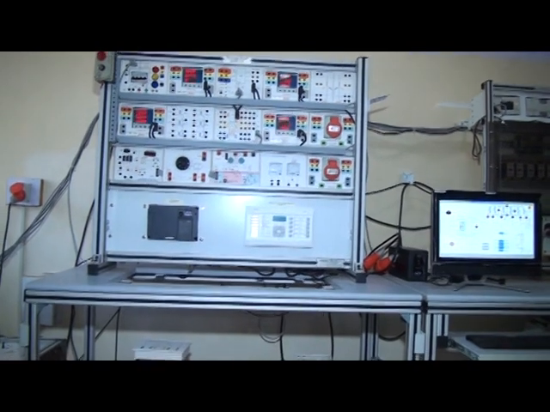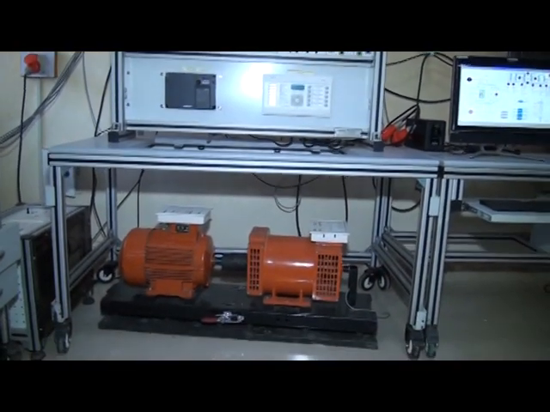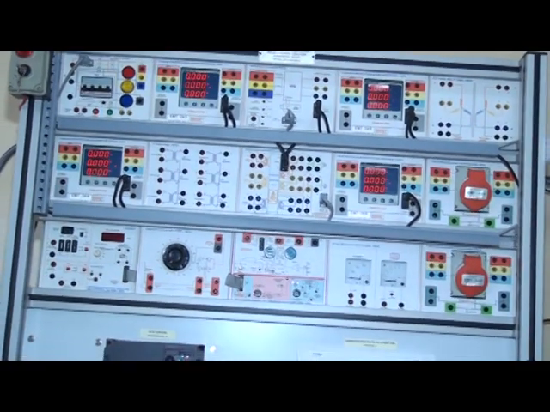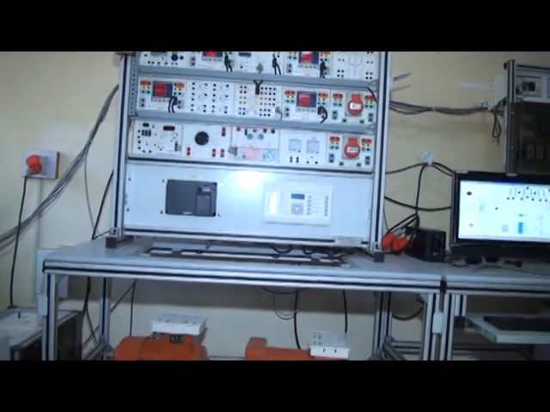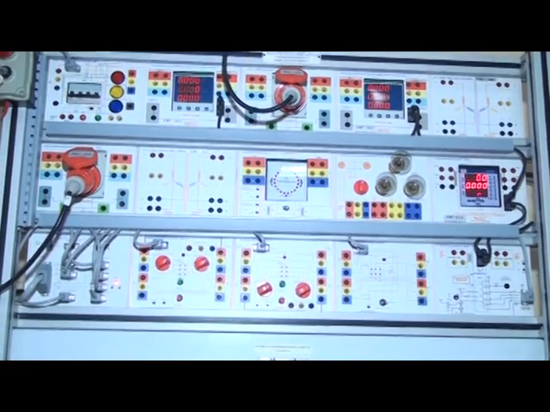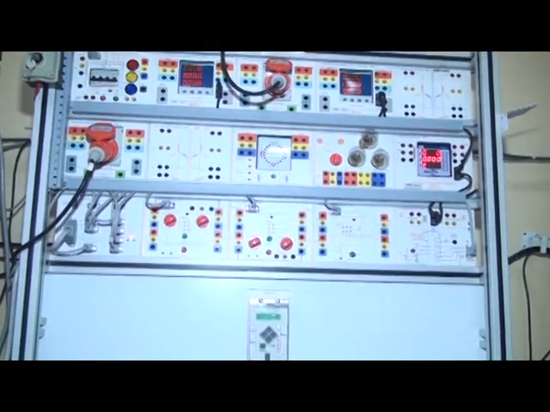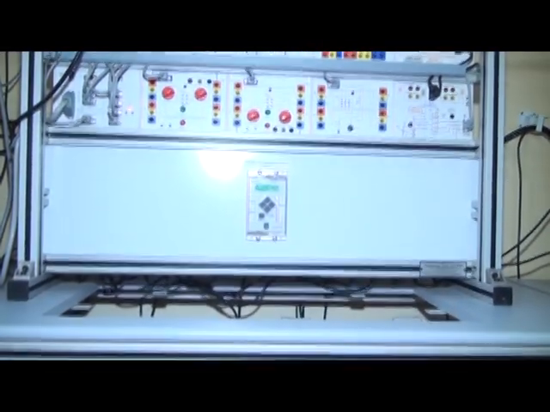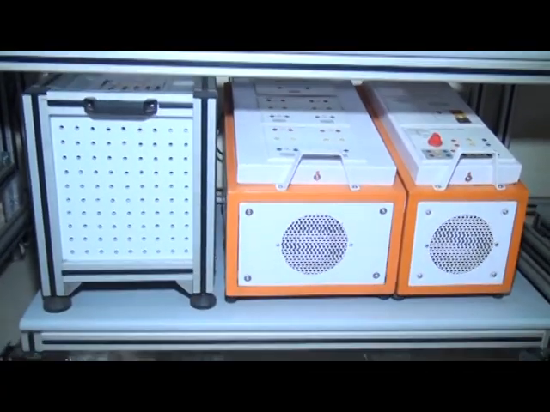This is the generation setup, consisting of a variable frequency drive, Alstom generation protection relay, 10 HP squirrel cage induction motor and 3 kVA synchronous alternator. This is the synchronization setup, consisting of grid transformer, Alstom synchronization relay, load panels, transmission lines and synchroscope.